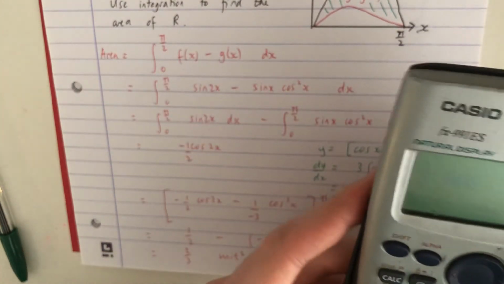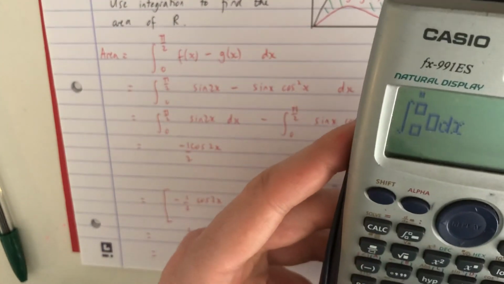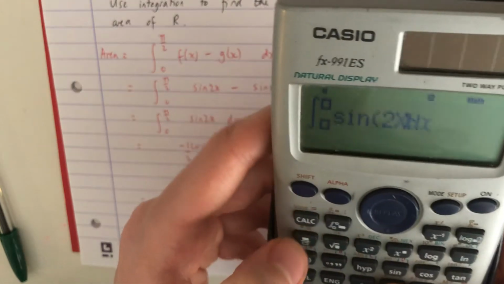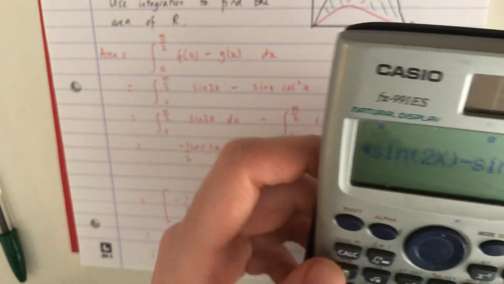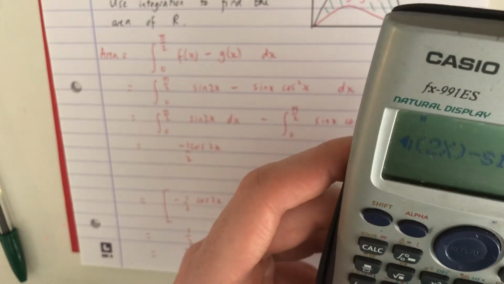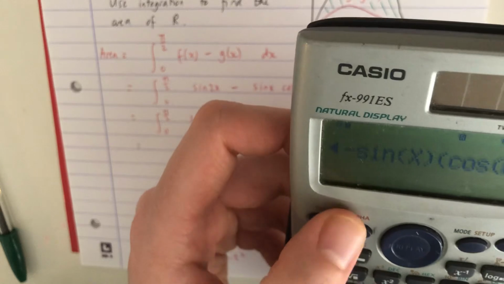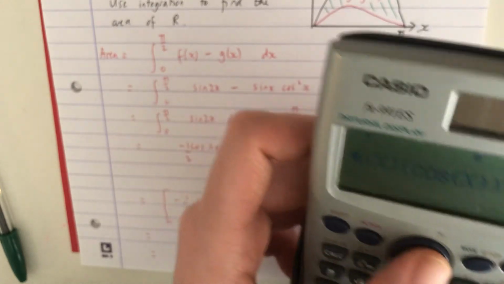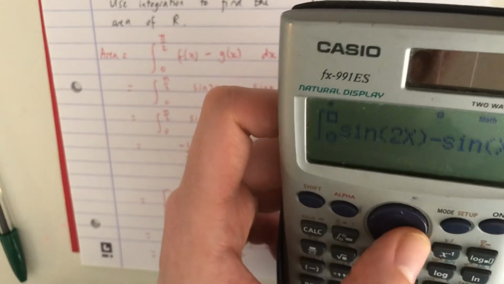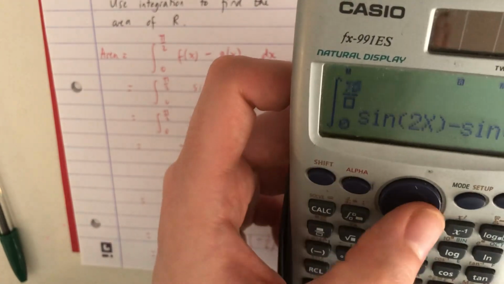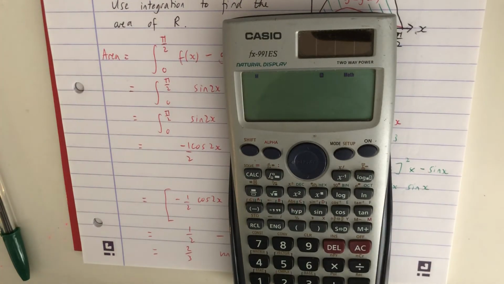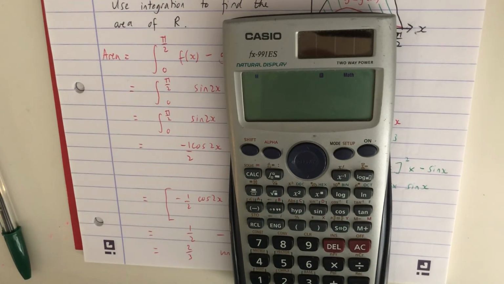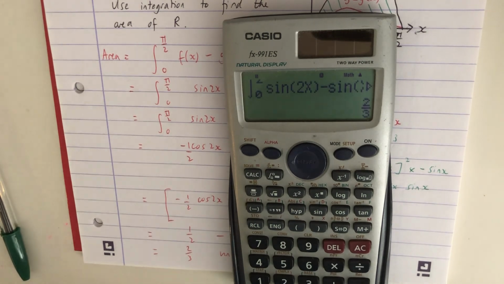Let's see, type in the original, integrate sine 2x, subtract sine x cos x squared between 0 and pi by 2. Moment of truth. Calculator's going to take some time to think about it. 2/3. Okay, got it right.